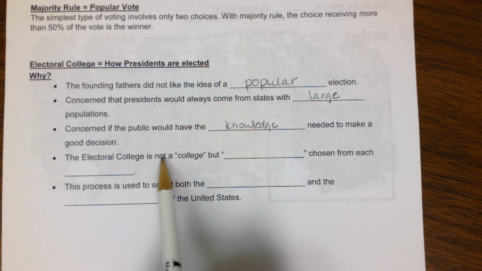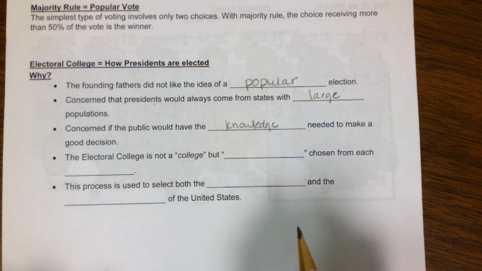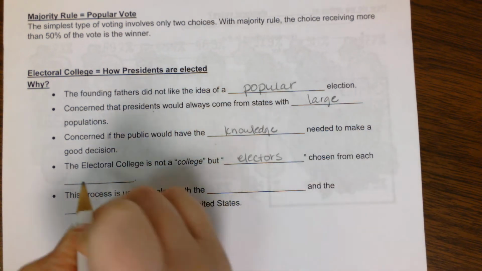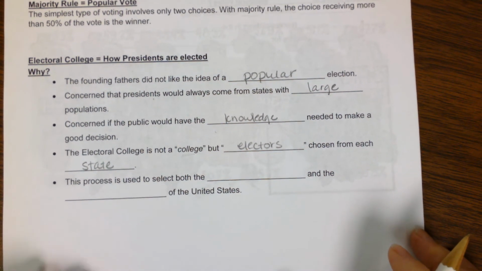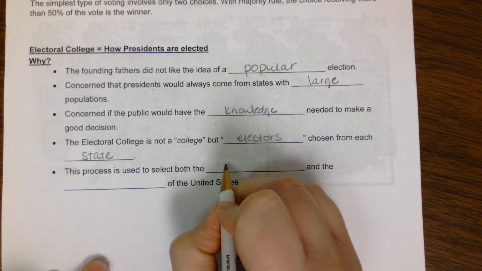So the Electoral College is what they decided to use. It's not exactly a college, but rather it's made up of what we call electors chosen from each state. This process is used to select both the president and the vice president.